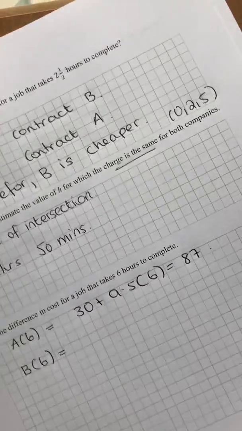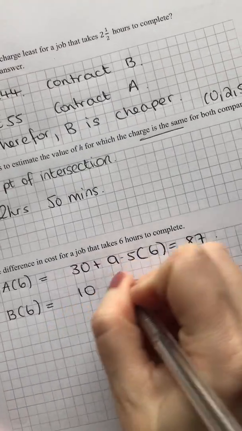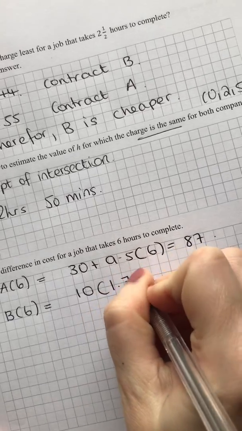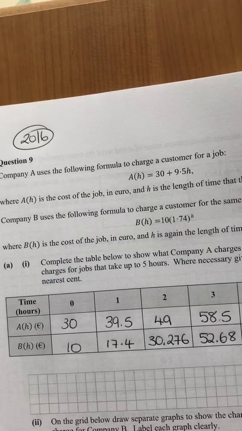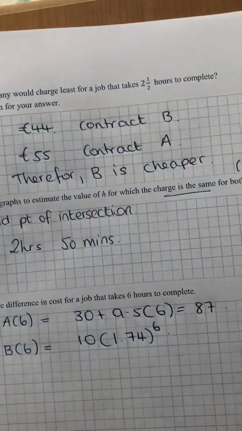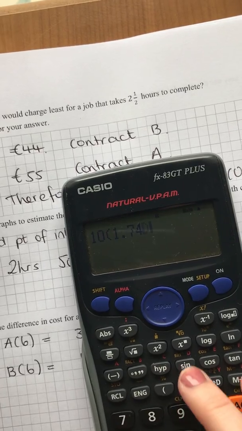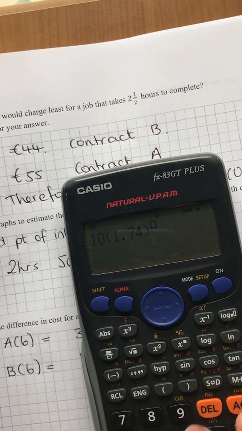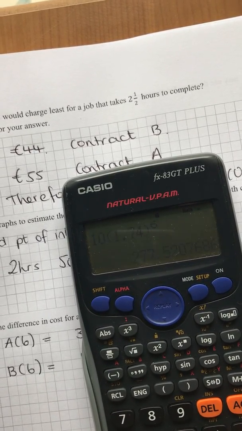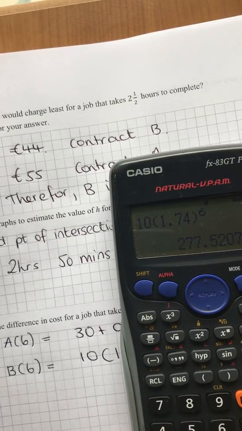And then you do the same for B. So B is 10 bracket 1.74 to the power of 6. Put that into your calculator. And that's 277.52.